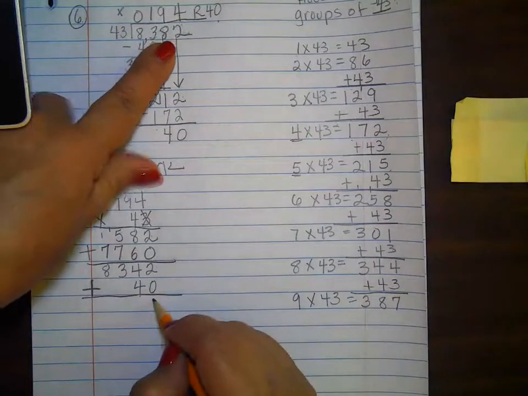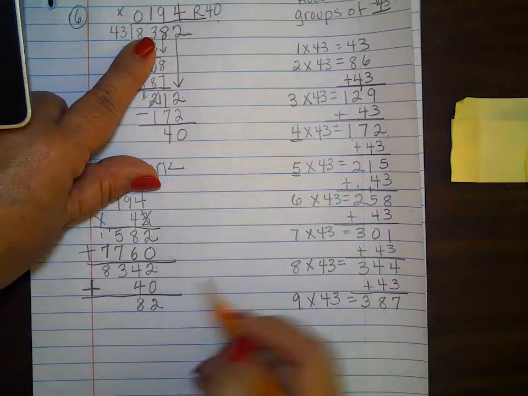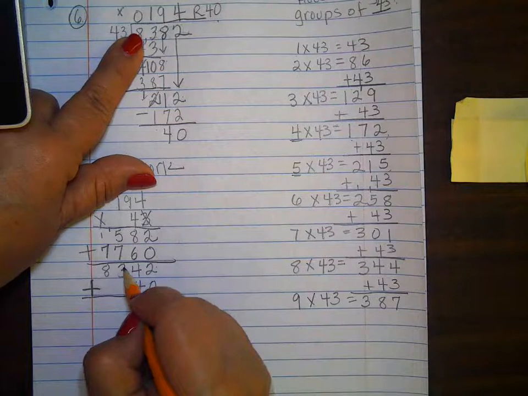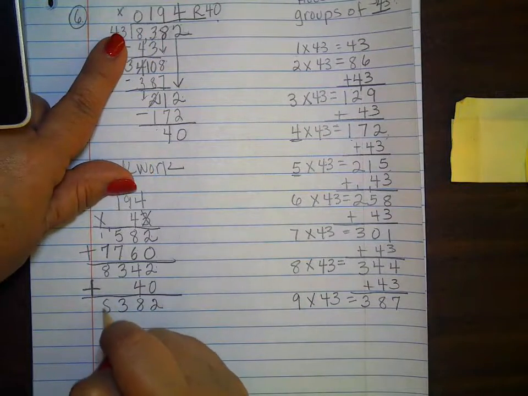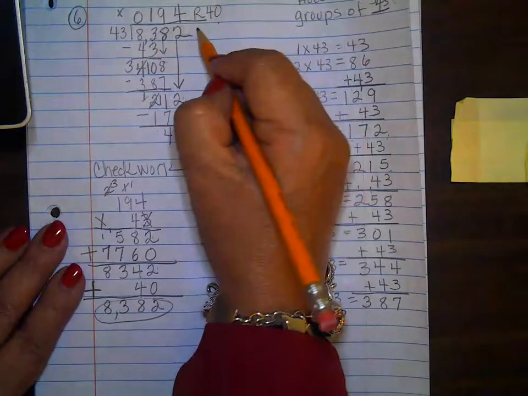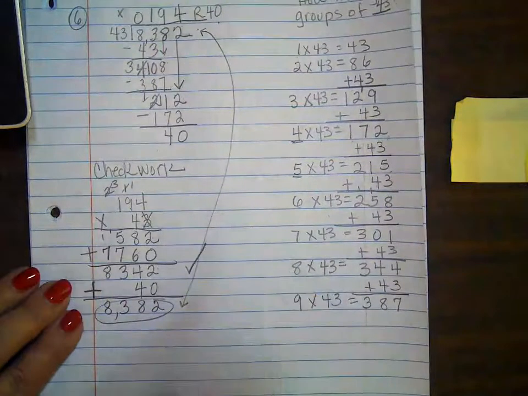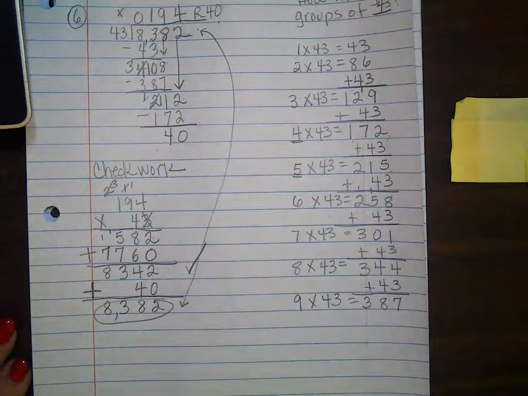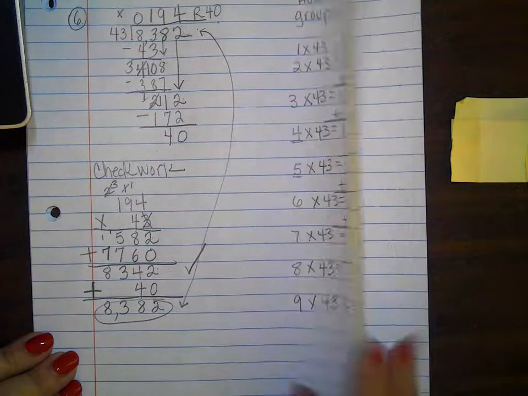2 plus 0 equals 2. That's in the ones place. 4 plus 4 equals 8. That's in the tens place. 3 plus 0 equals 3 in the hundreds place, and 8 plus 0 equals 8 in the thousands place. So is my product the same as my dividend? So my work is correct. Very good. All right, remember that anytime you need to pause it to catch up, to find your mistakes, pause it and then continue on.